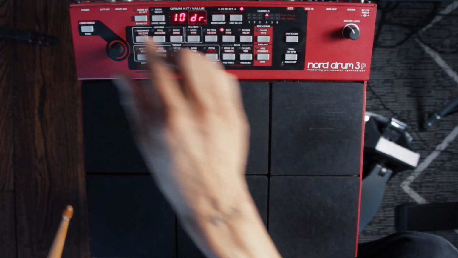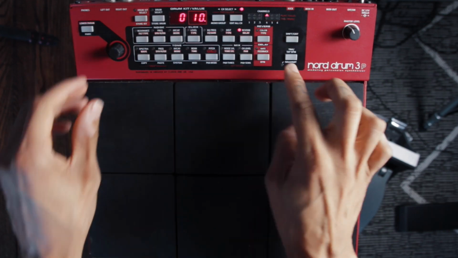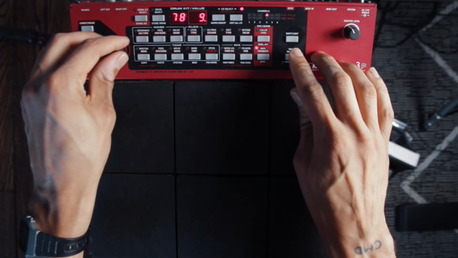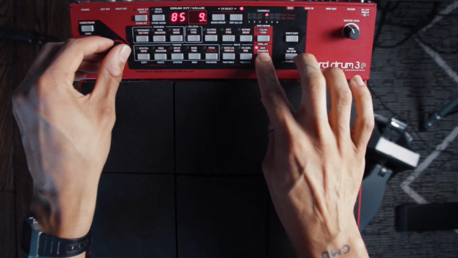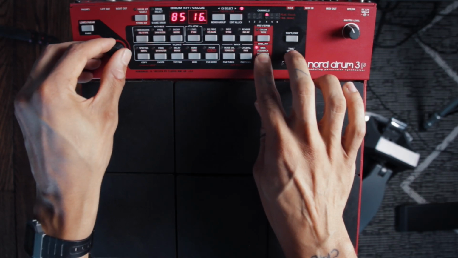Maybe give this a little bit of drive. Throw some delay on here with a higher feedback, maybe. I kind of wish that the delay was before the distortion, which would be kind of cool to run that delay sound into the distortion, but that's something that you could do in Ableton.